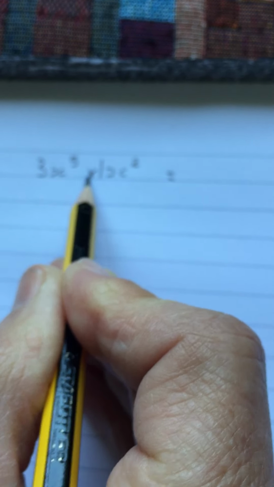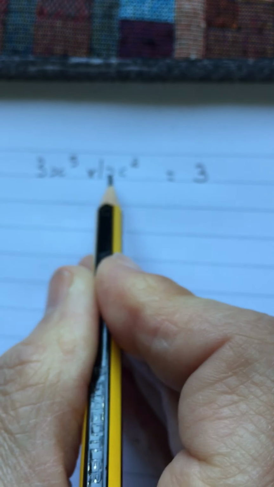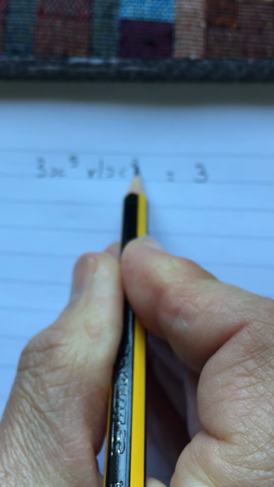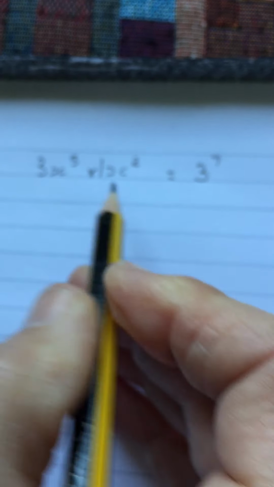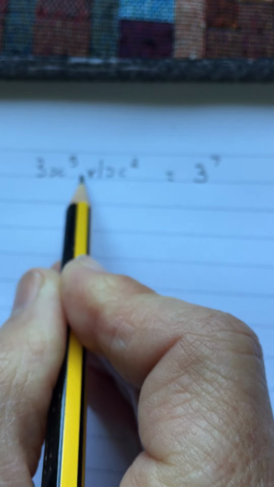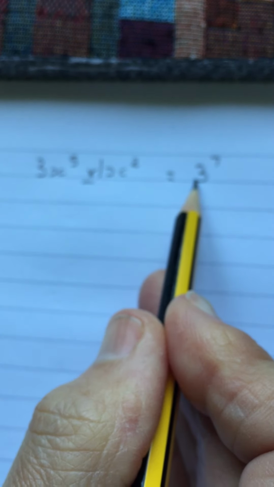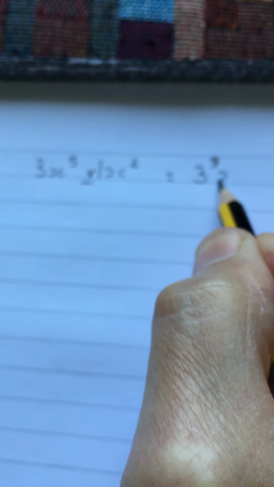So I'm going 3 times 1, well, that gives me 3. And then I'm going to add my indices. So 5 plus 2 gives me 7. And the reason I'm adding them is because I'm multiplying my numbers, my regular numbers. So this is going to give me 3x to the power of 7.